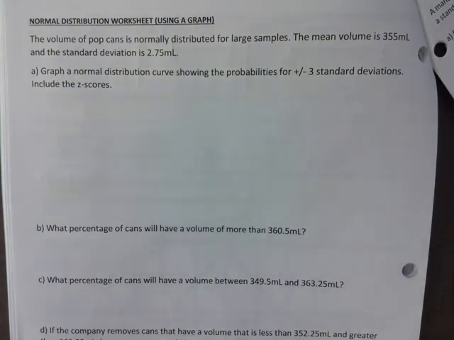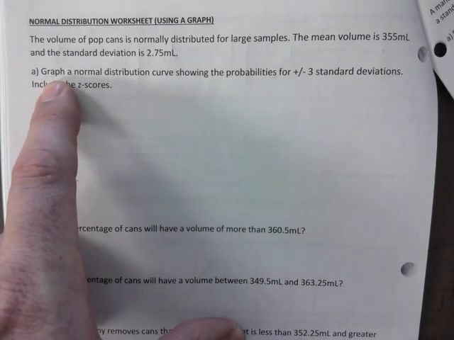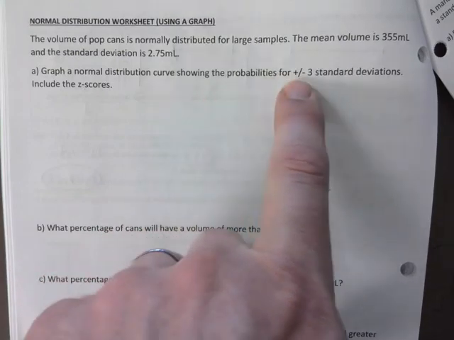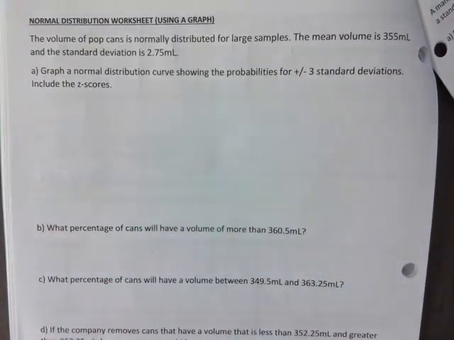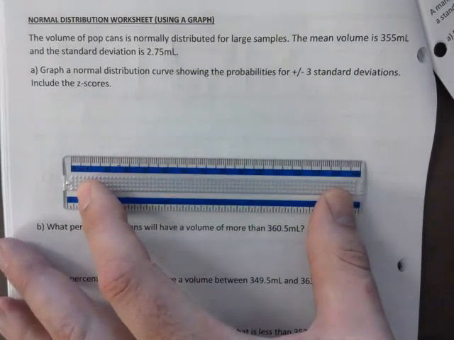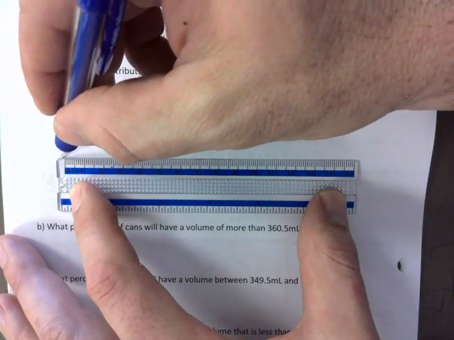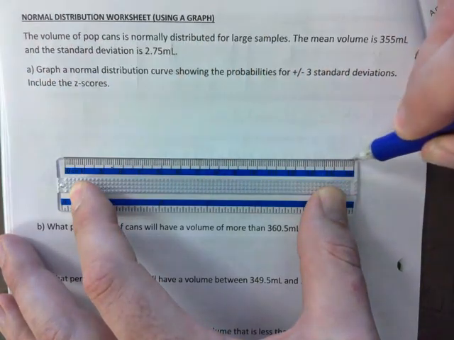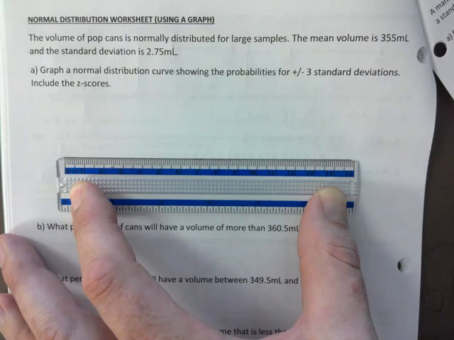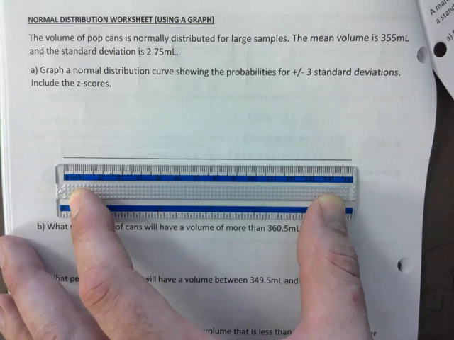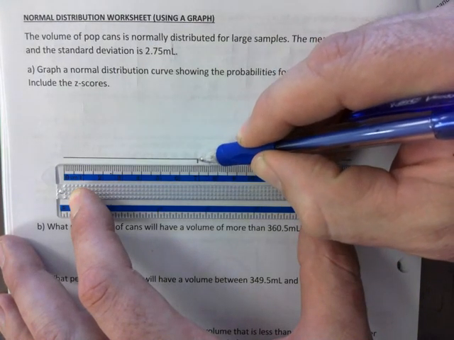Volume of pop cans are normally distributed for large samples. The mean is 355, standard deviation is 2.75. Watch this. Graph a normal distribution curve, plus or minus 3 standard deviations, and so on. You grab a ruler. I'm going to get you started, so you're welcome. You draw a line. Make sure it's nice and spread out. Using your ruler, make a line. This is your middle.